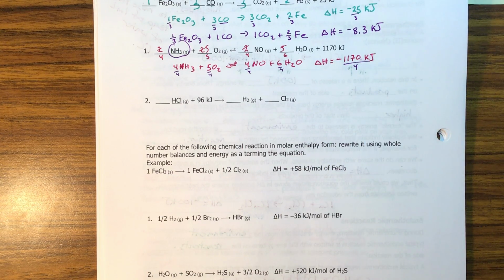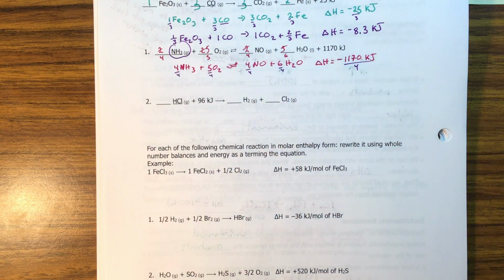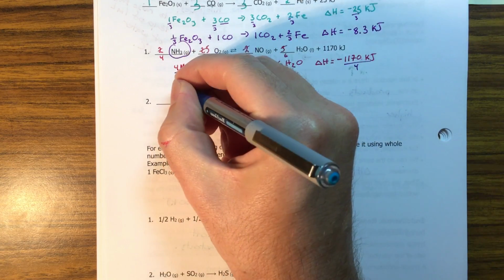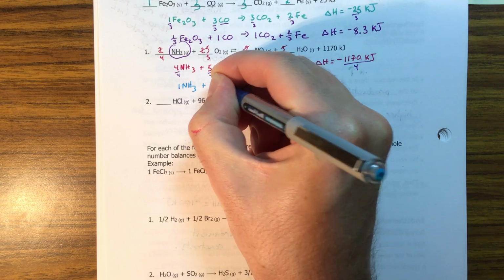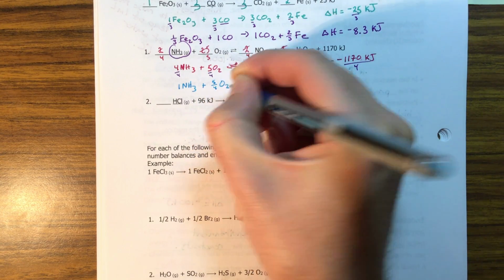And I'm going to need a calculator for this. I don't know where my calculator went. It's way over here being charged. Okay, so we will get, as an answer, 1 mole of NH3 plus 5/4 of a mole of O2.